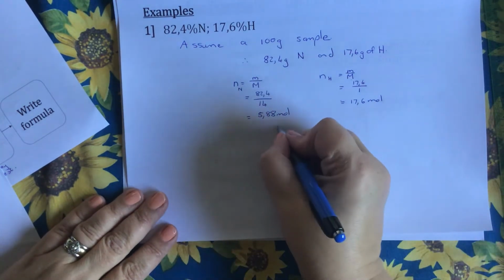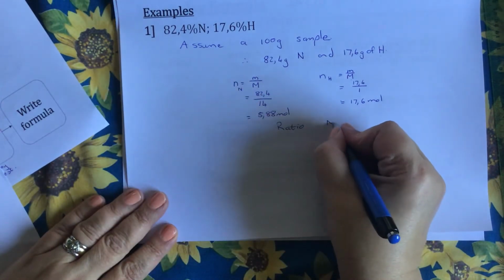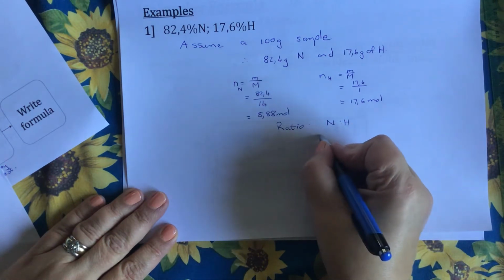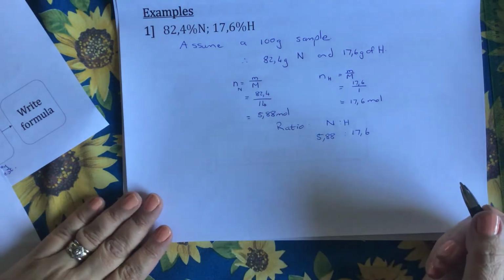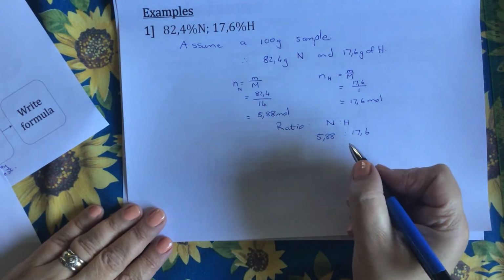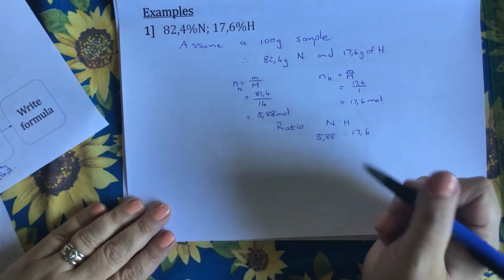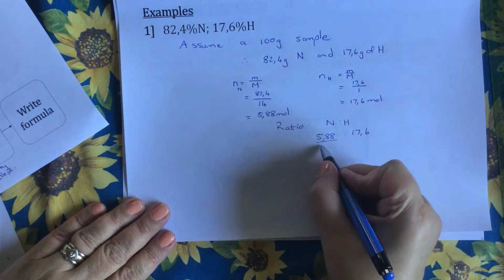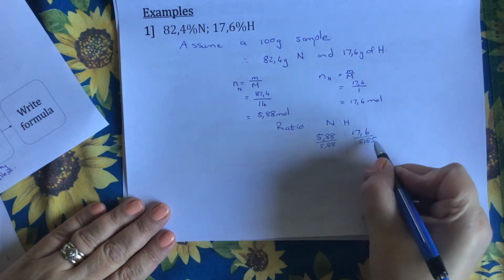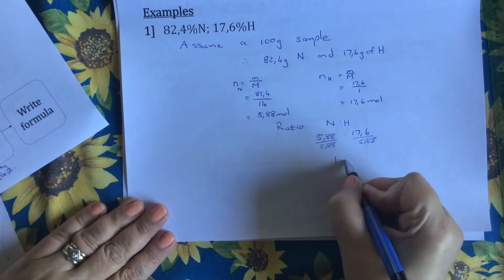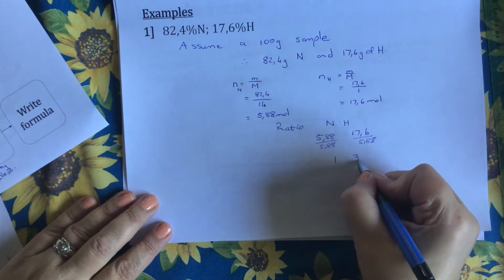Now do the ratio, and they've given it to me, nitrogen first, hydrogen second. So the ratio is 5,88 to 17,6. Next step, simplify the ratio by dividing by the smallest number. In this case, the 5,88 is the smallest, so I have to divide both of them by 5,88. So I get 1, and 17,6 divided by 5,88 is exactly 3.